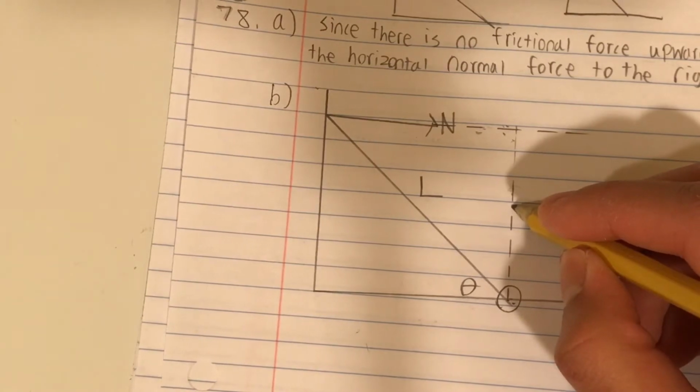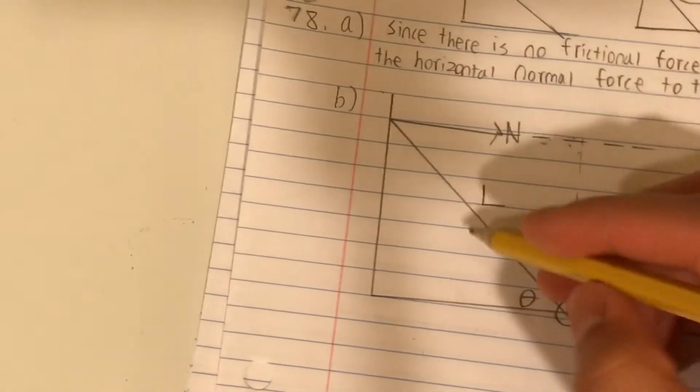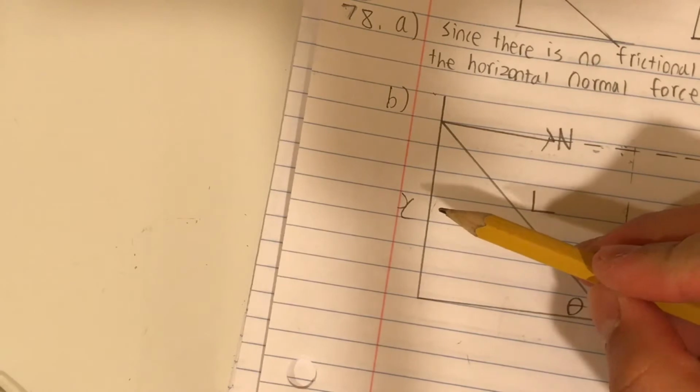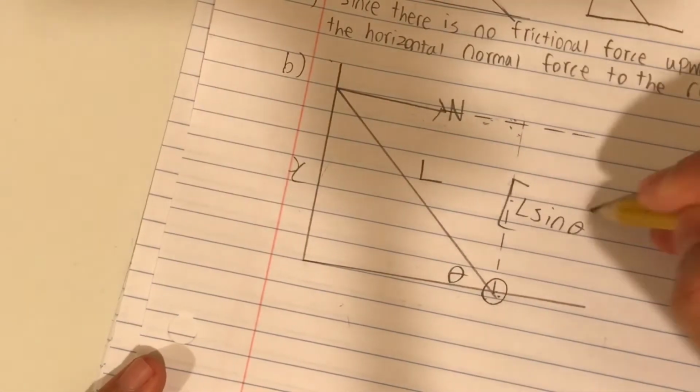So what is this in terms of L and theta? Well, it's L sine theta, because this is the same as this. And if you want to know what's that, well, you can tell it's opposite and hypotenuse, so L sine theta. That's your answer for B.